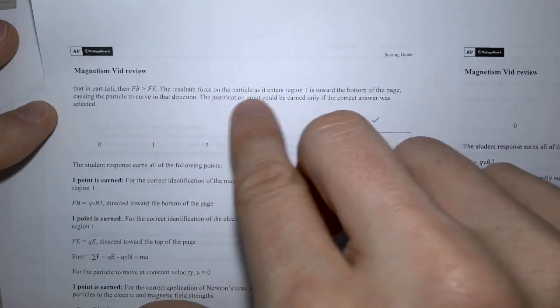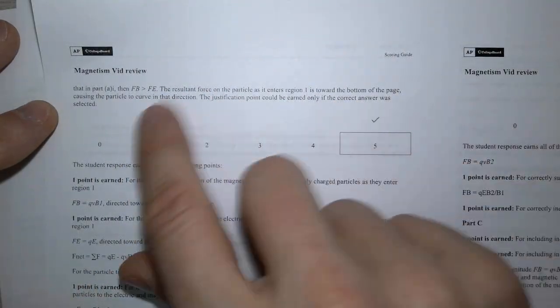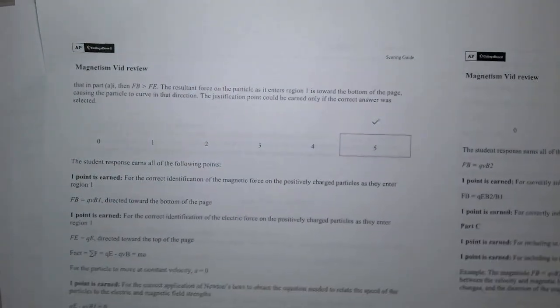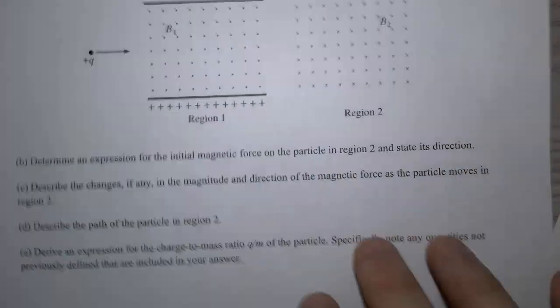The resultant force on the particle as it enters the region would be towards the bottom of the page due to, they don't say the right-hand rule. It's interesting. Okay, moving on. Explain our reasoning, done. I like showing you the AP mark scheme for that sometimes.